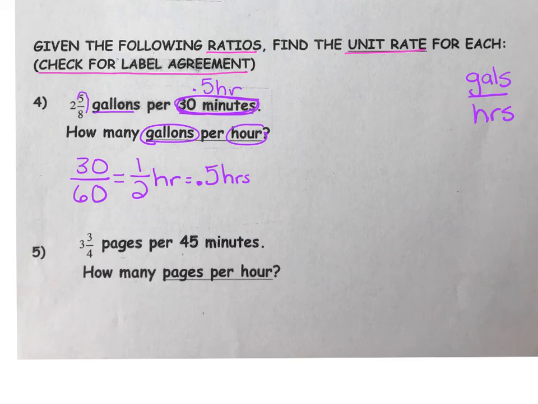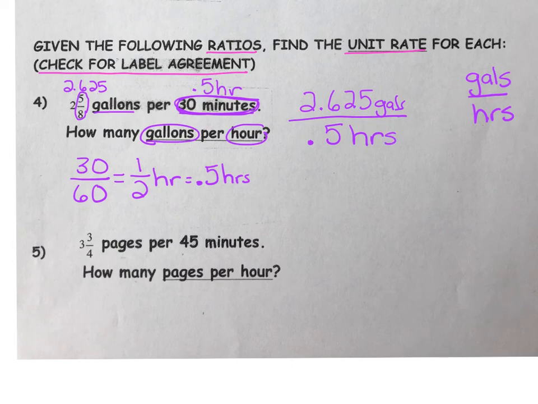And again, I'm looking at 5/8, and I'd like that to be a decimal rather than a fraction. So let's take a moment and use our calculators on our phones or whatever's handy. A small calculator will do. You're going to convert 5/8 into a decimal. 5 divided by 8. You should get 2.625 gallons. So when we set up our ratio, you're going to compare 2.625 gallons to 0.5 hours. Now it's up to you to divide the ratio and get the unit rate.